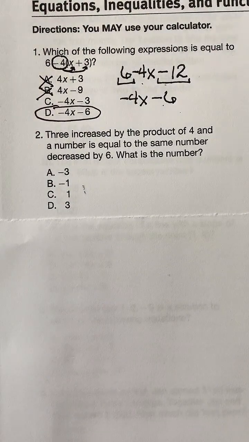So 3 increased by the product of 4 and a number is equal to the same number decreased by 6. What is the number? Is it A, negative 3, B, negative 1, C, 1, or D, 3? Okay, give you guys a moment.